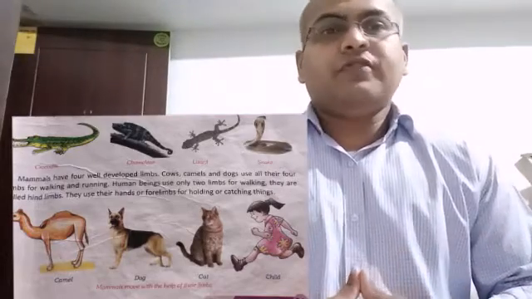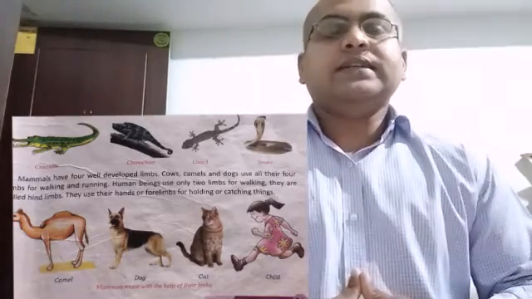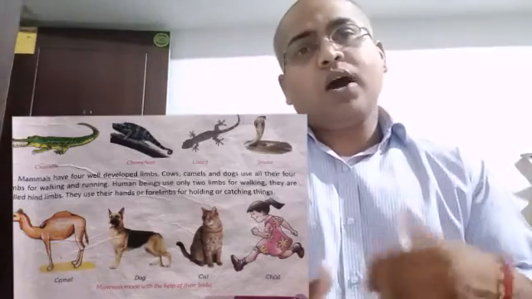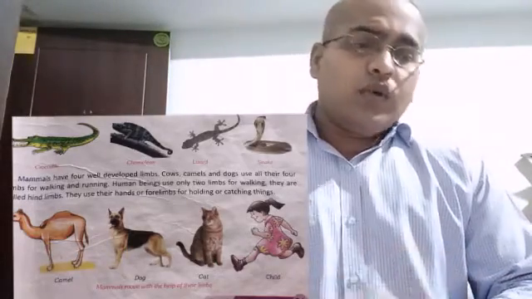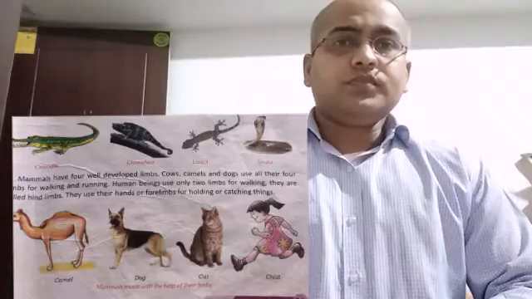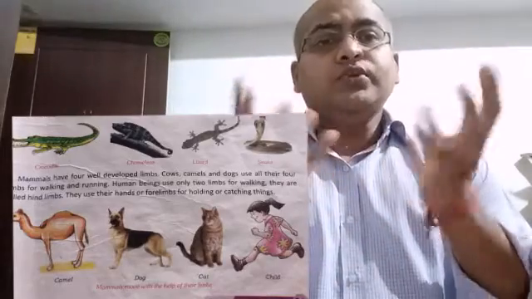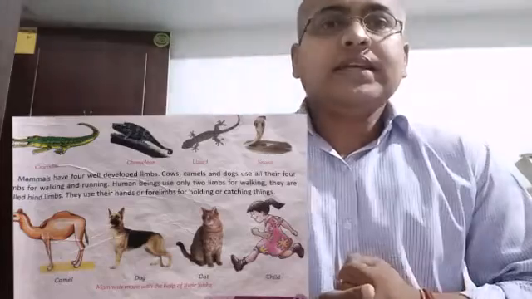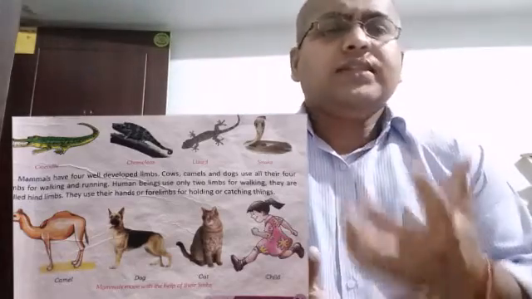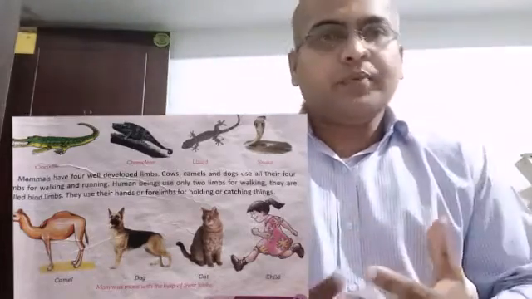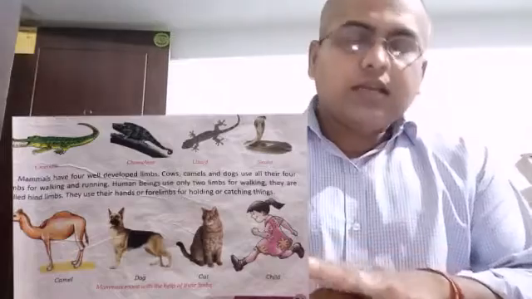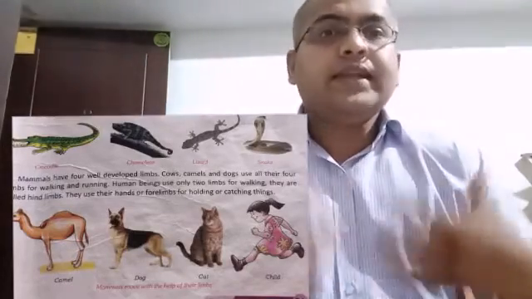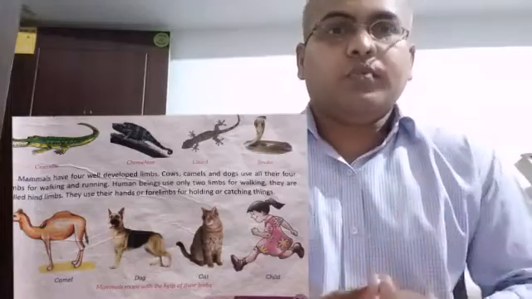But cows, buffaloes, lions, tiger, cats, dogs and several types of mammals, they walk by the help of their four limbs. And we humans use our front limbs or hands for catching and holding anything for different purposes. So these are the organs present in the animals for their movement.